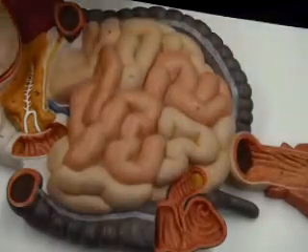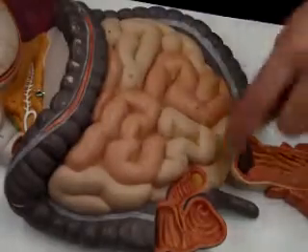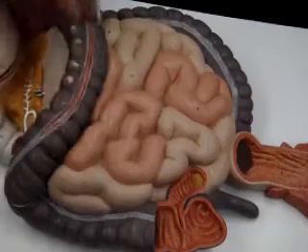Now I'm going to go ahead and put on the piece of that large intestine. So the next organ is the large intestine.